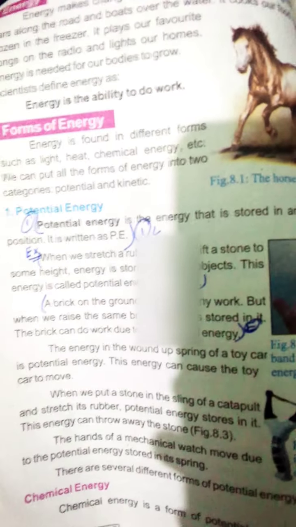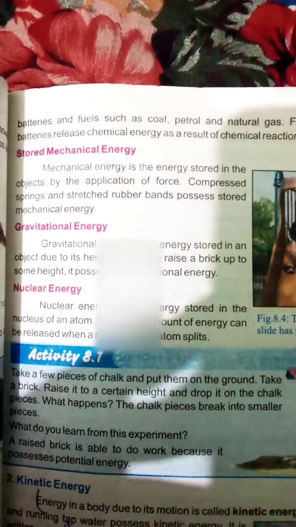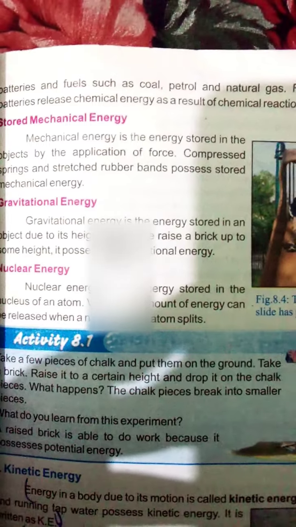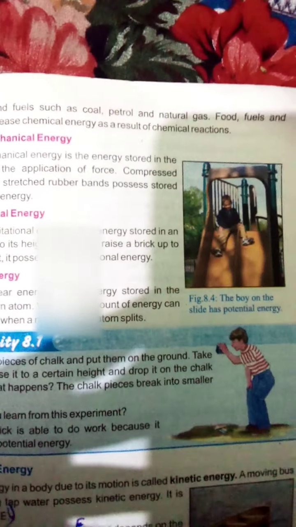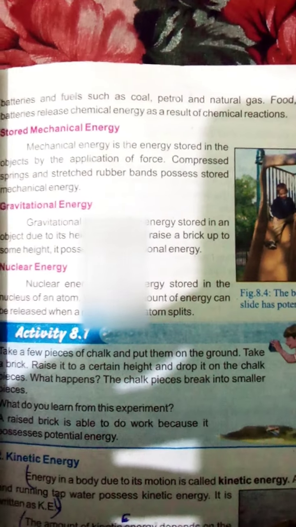There are several different forms of potential energy. The next point is chemical energy. Chemical energy is a form of potential energy. It is stored in batteries and fuels such as coal, petrol, and natural gas. Food, fuels, and batteries release chemical energy as the result of a chemical reaction.